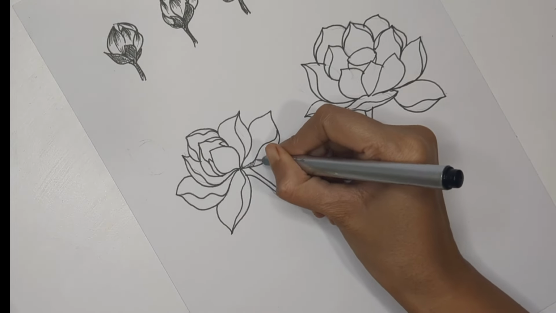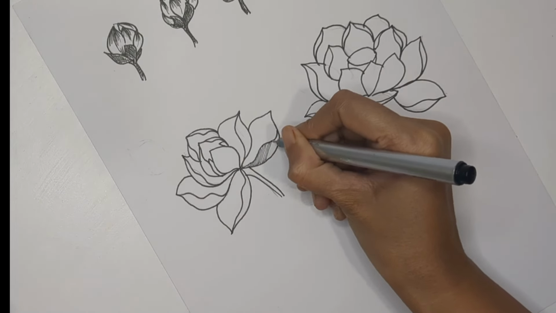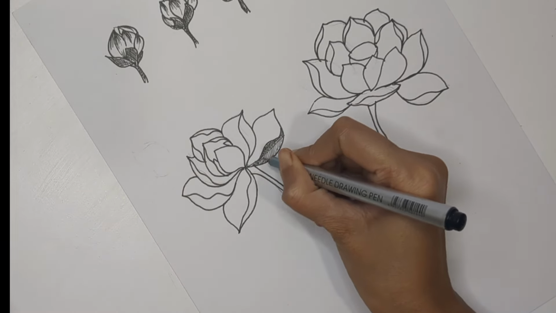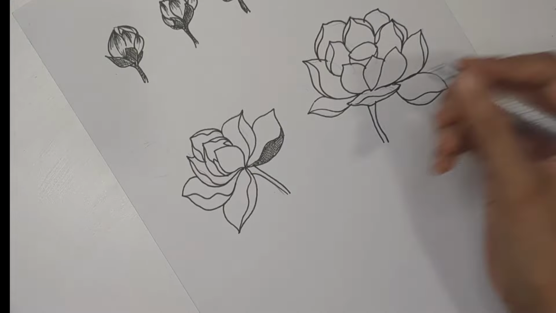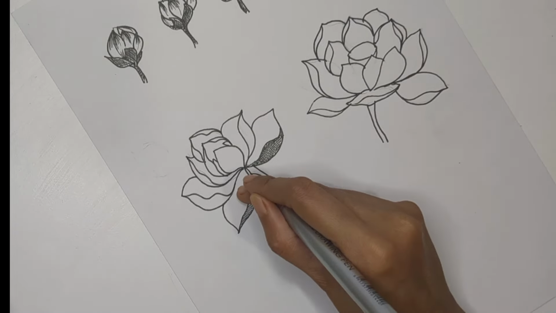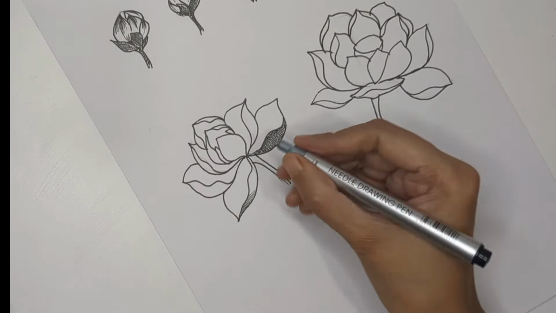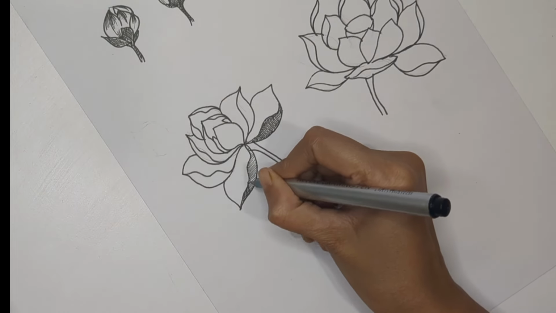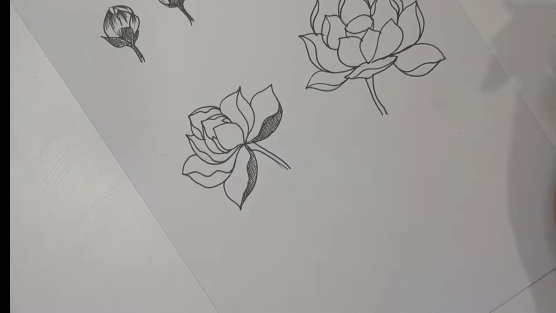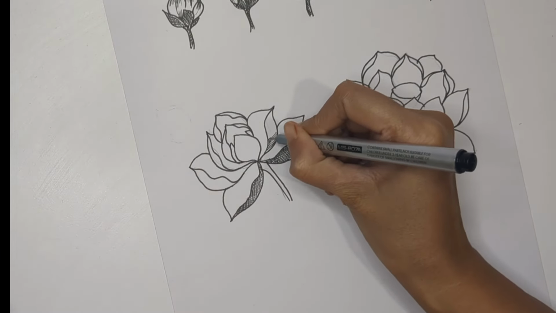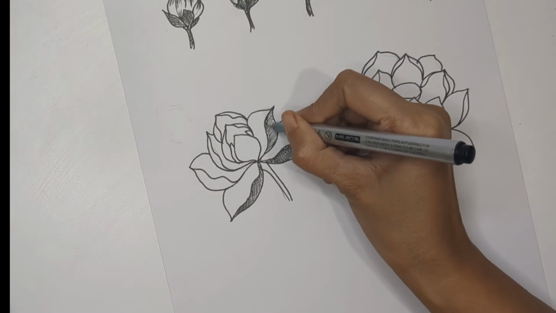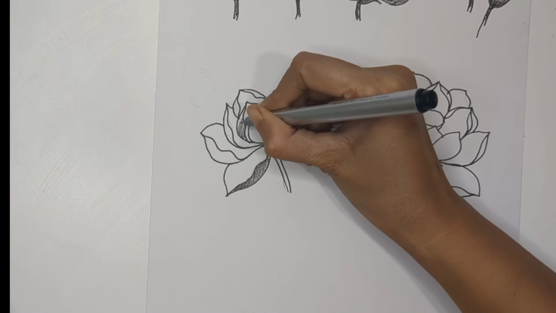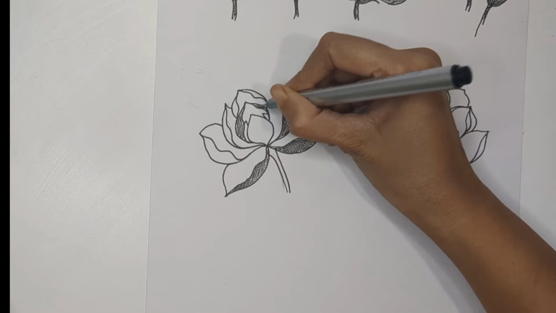So again, for the folded pattern, I like to do some cross hatching, a darker shade around that particular area, so that we can see those folds clearly in the drawing as well. If you are using watercolor, you can keep those areas a little darker or lighter as compared to the petal shade. But as we are only drawing here, we need a slightly different shade around that area. So that's why I'm cross hatching those areas. And then you can repeat the same thing for the second flower as well.